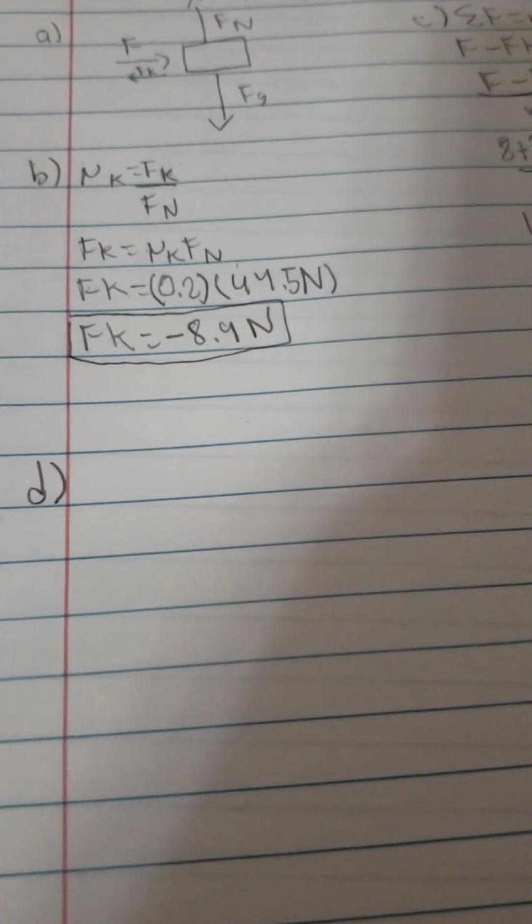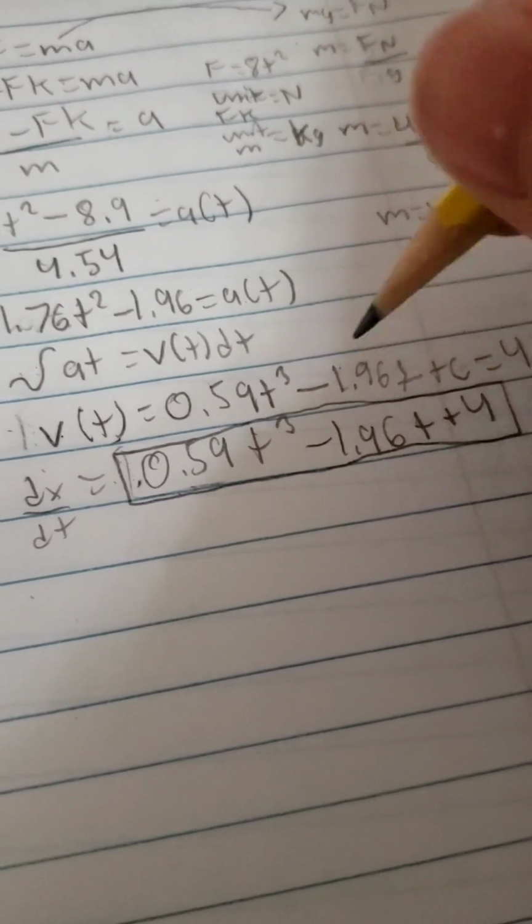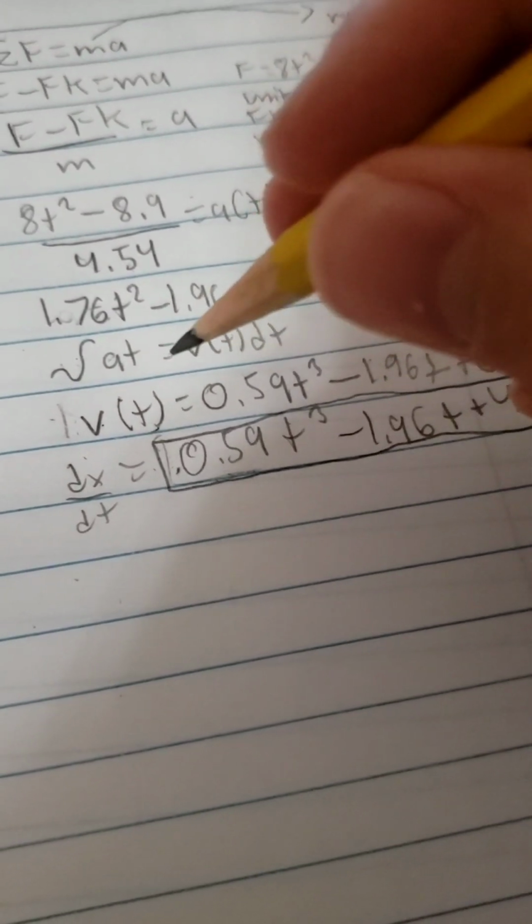You've got your expression right there. It's also your velocity. So that's part C done. Now to knock off part D, we want the magnitude when we already have our v of t function right here. So all we need to do is plug in the time.